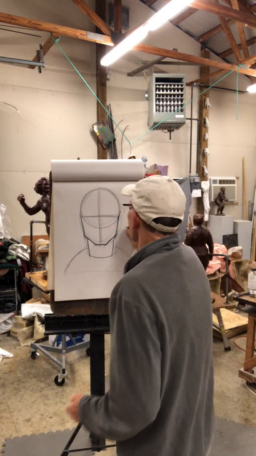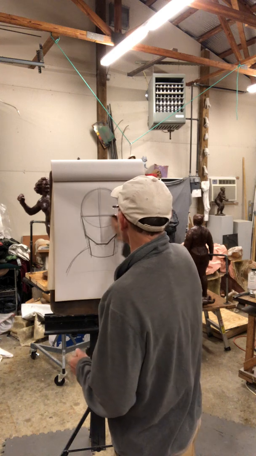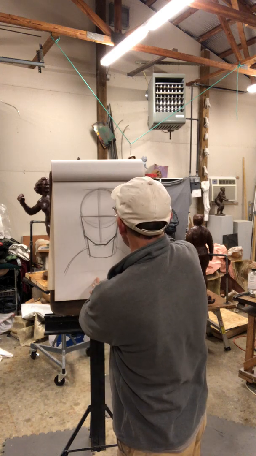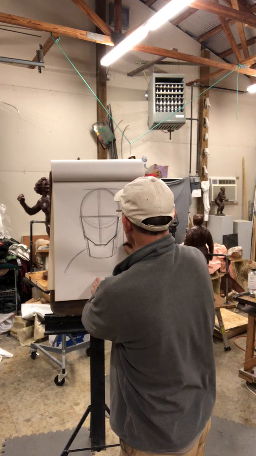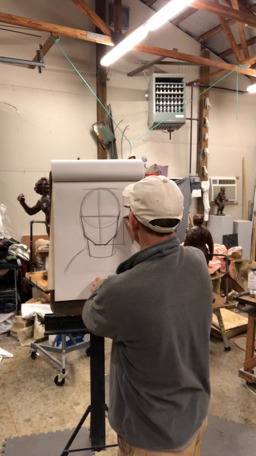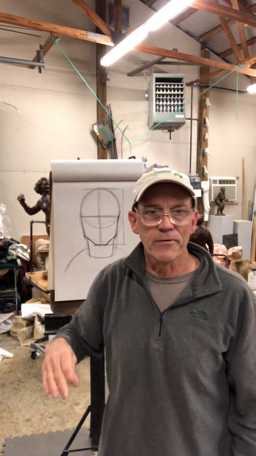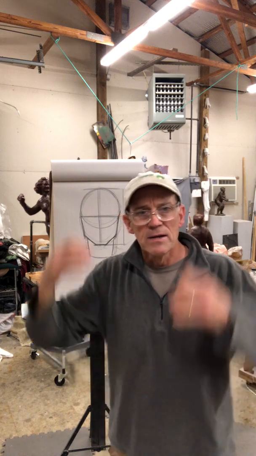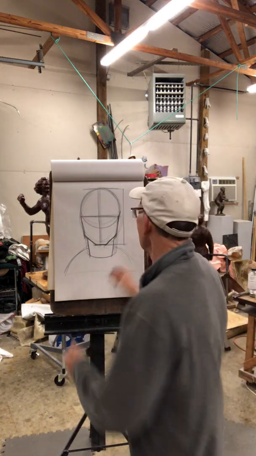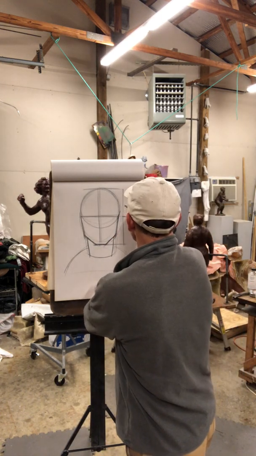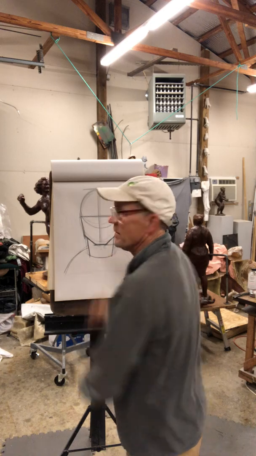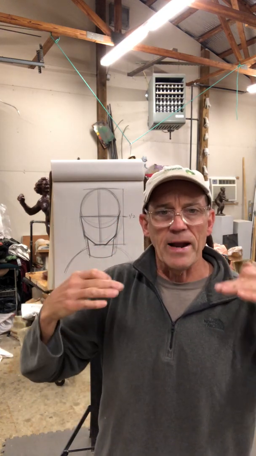So with the eyes, we've already taken care of where the eyes are going to go because we started with that big halfway mark idea of from the chin to the top of the skull, right? Not from the hair, but from the top of the skull. Sometimes someone's got a lot of hair up on top. You have to visualize where the skull is underneath that. So here's our first halfway mark. And then the eyes, the irises, the colored parts of the eyes, sit on that halfway mark.